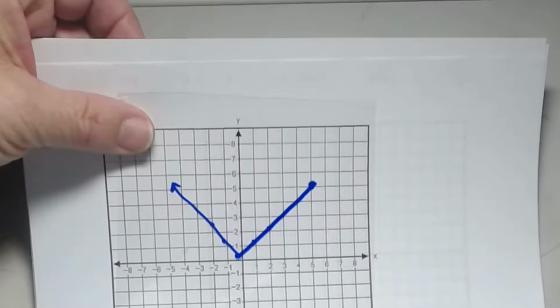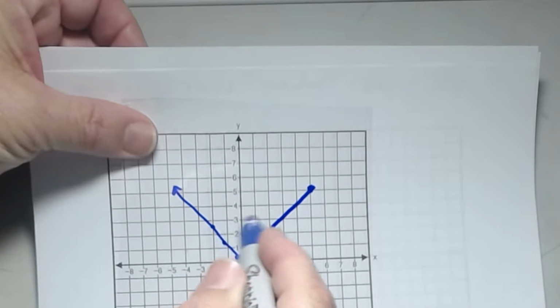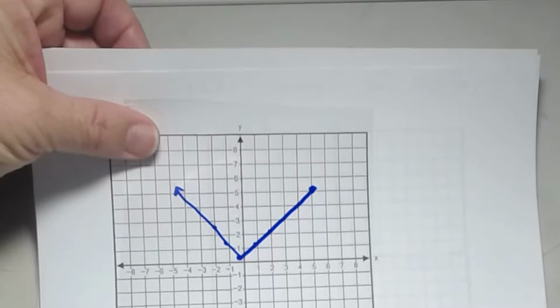All right. I got to fold it like that because on the video there's a lot of glare, so I got to fold it.